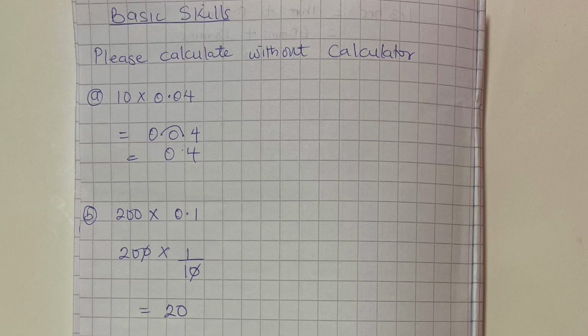So as you all can see, multiplying 10 with 0.04 is basically changing the position of the decimal point. You just move it one place from where it is, because it is just 10. But if it is 100, you change it twice. So that is basically it.